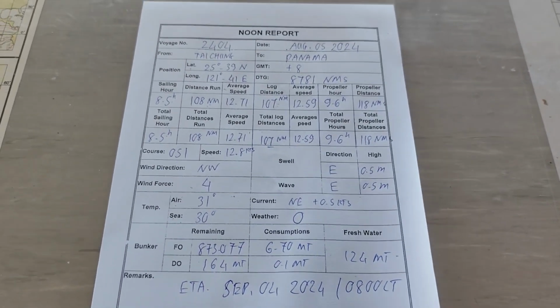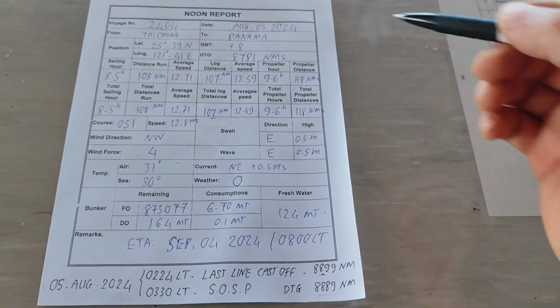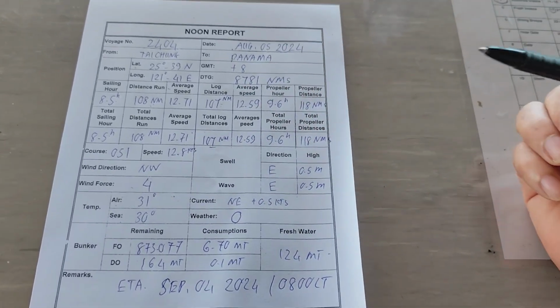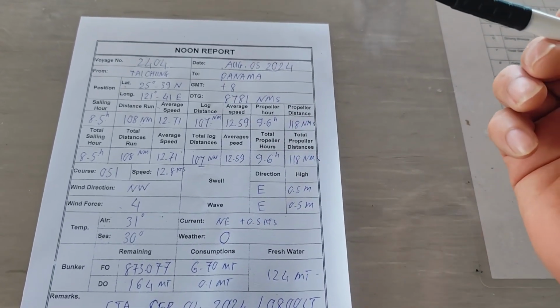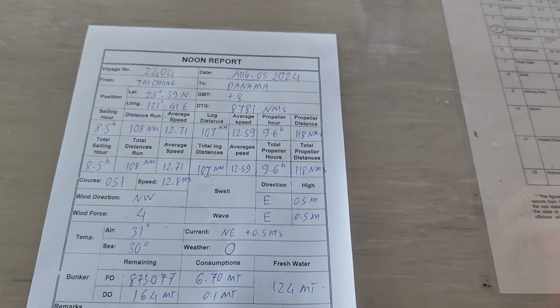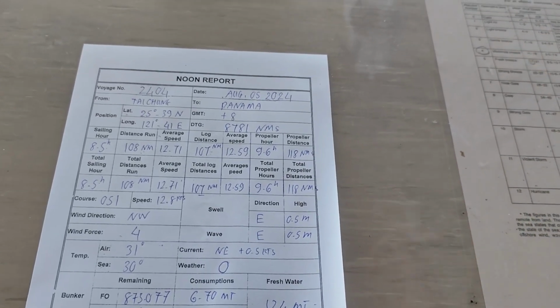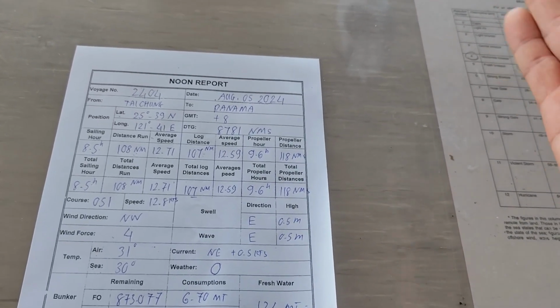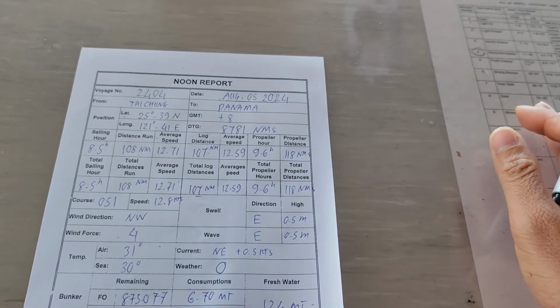Just like that. And after you finish obtaining all of these figures, you have to prepare the email for the captain so that he can send it to the owner, charters, weather route, sub-charter, and so on.